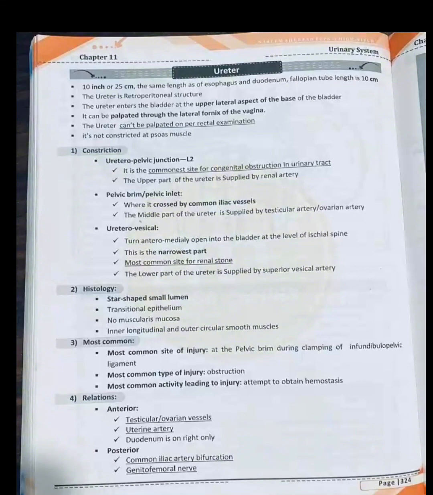There was a question in FCPS Part 1, and they were confusing, asking whether the ureter can be palpated through the vagina. It can be palpated through the lateral fornix of the vagina. And there was another question: can we palpate the ureter through DRE, digital rectal examination? The ureter cannot be palpated on rectal examination, but it can be palpated through the lateral fornix of the vagina.